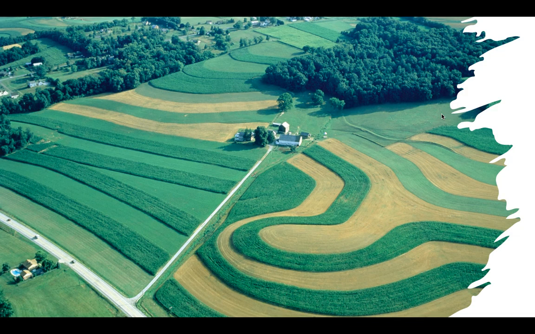Another way to conserve the soil is through strip farming. So basically, farmers plant crops in their rows, and then they plant grass between those rows to prevent the soil from eroding.